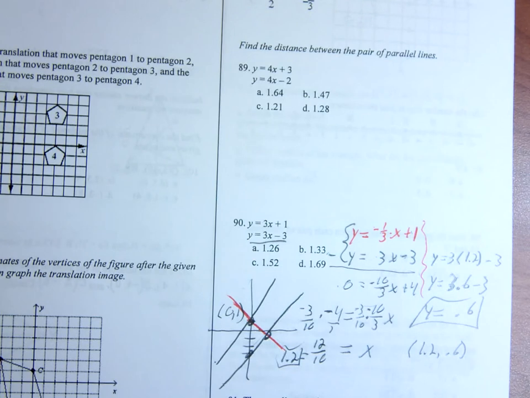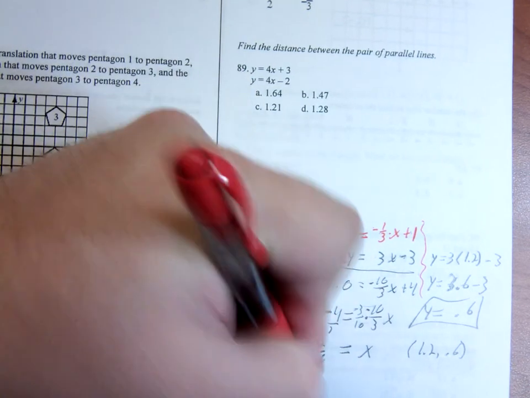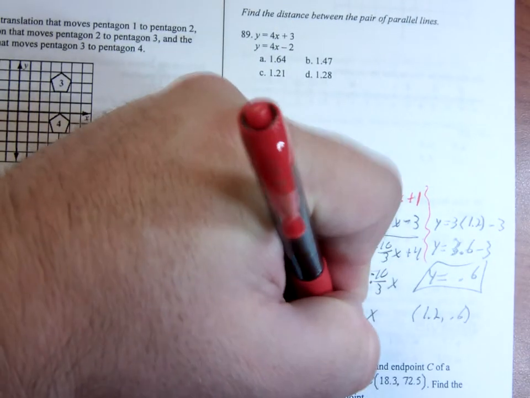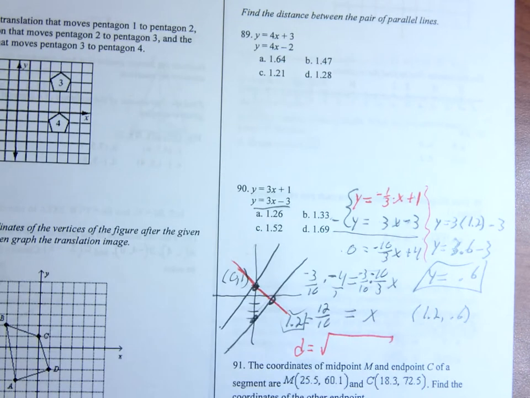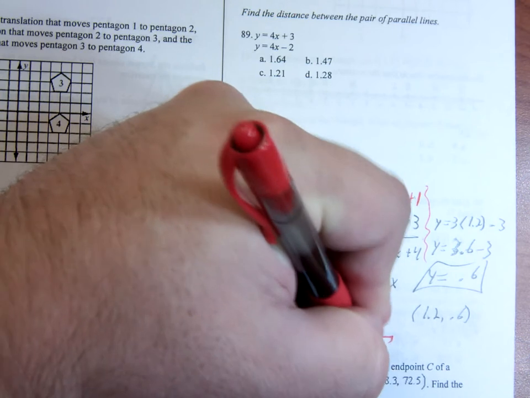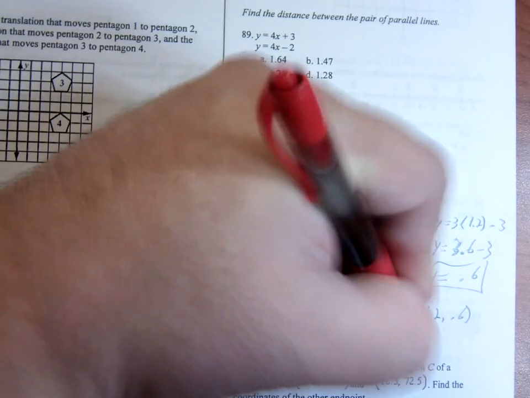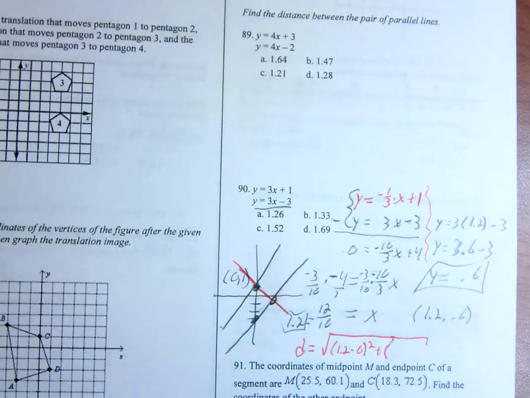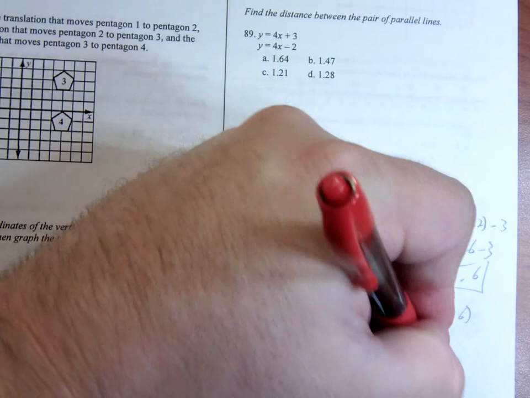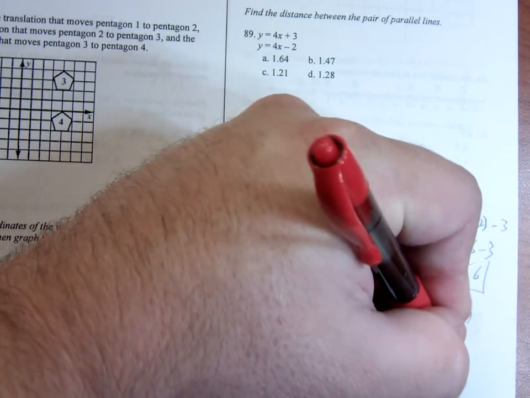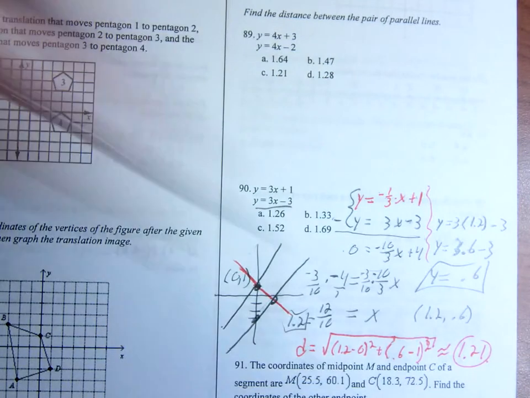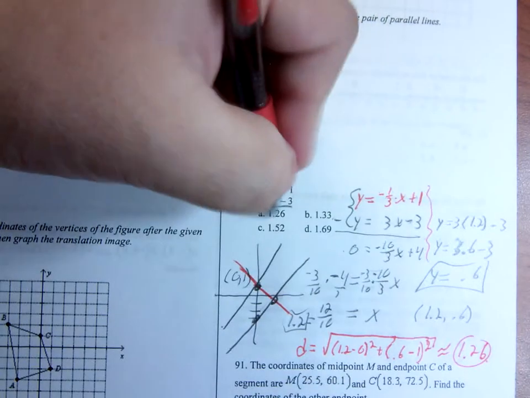We use that and the distance formula. Okay, can we see that okay? So distance formula, subtract your x values. So it's going to be the square root of (1.2 minus 0) squared plus (0.6 minus 1) squared. And that's approximately 1.26. The other one was 1.21.